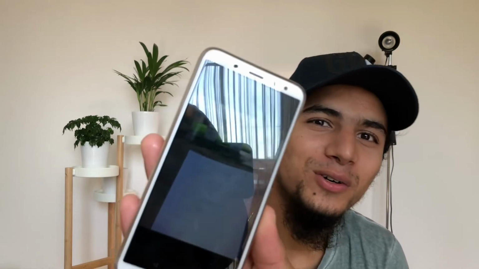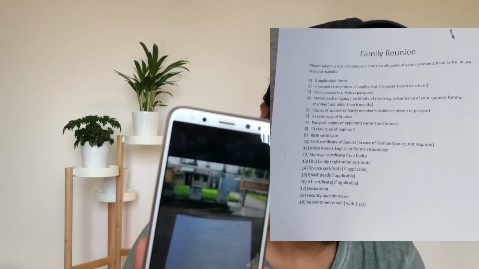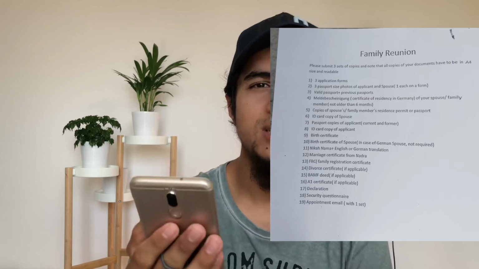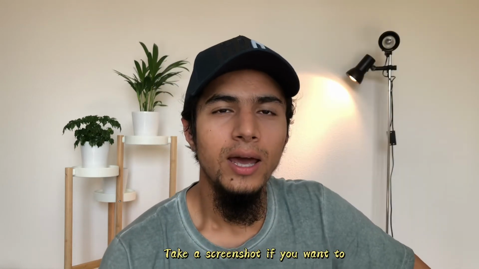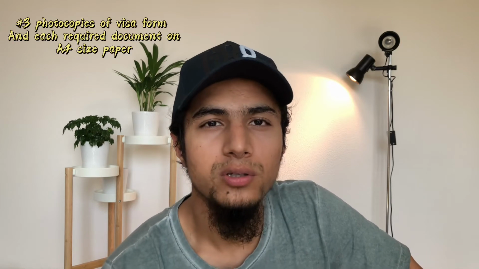Which documents do you need? Actually, you need a whole bunch of documents. We went to the embassy, I went with my wife. Luckily they let us in without an appointment, and they gave us a list of documents that one needs for the family reunion visa. I'm going to share it on the screen.